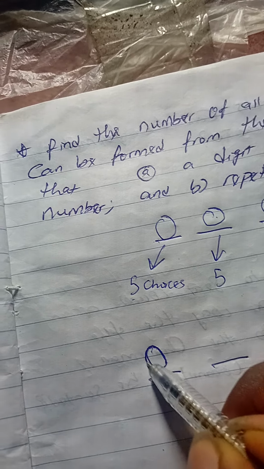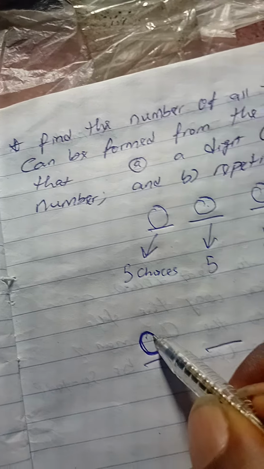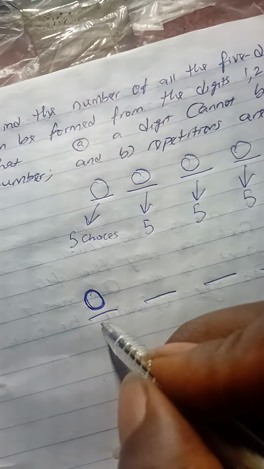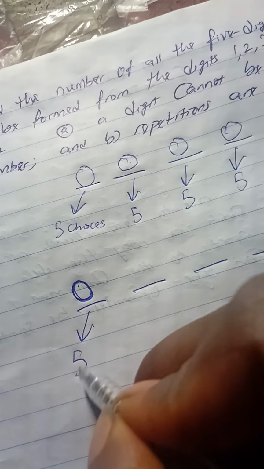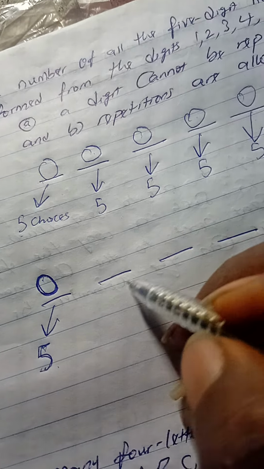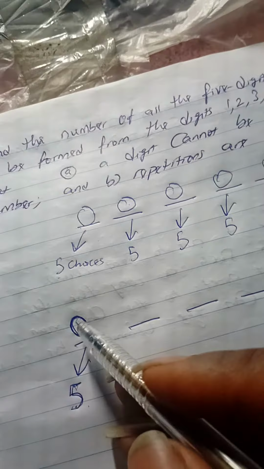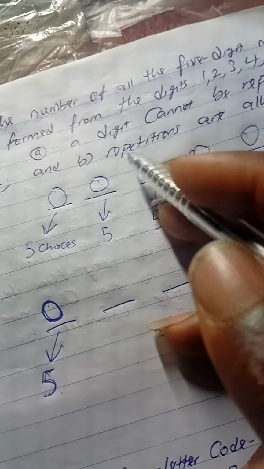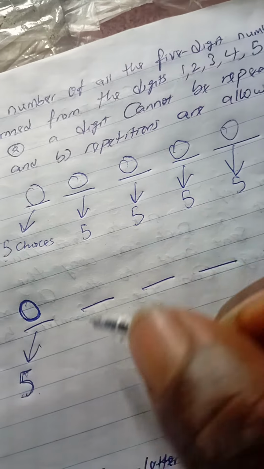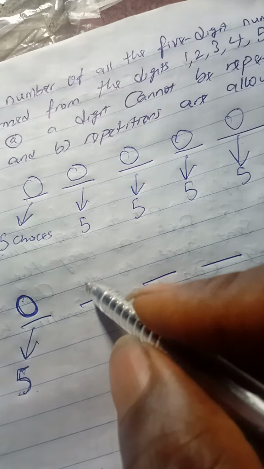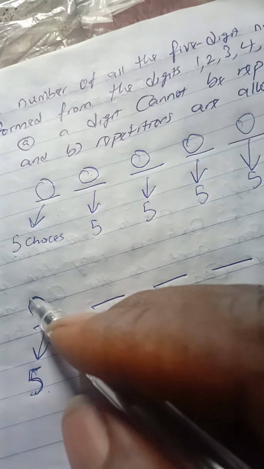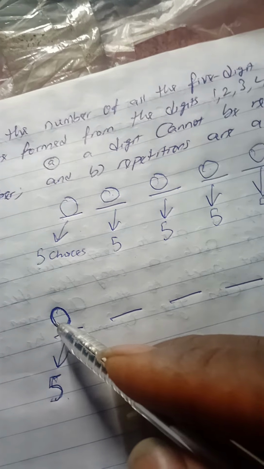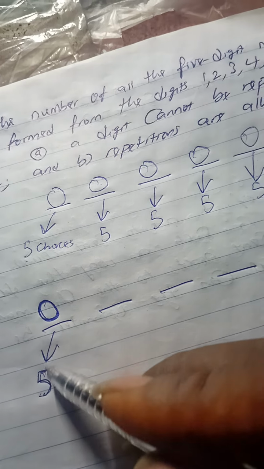Now, how many choices do you have for the first digit? You have 5 choices. 1, 2, 3, 4, 5. So for the first digit, you have 5 choices. Are we together? For the second digit, whatever number you have picked here, you cannot pick it again to fill the second digit because a digit cannot be repeated. So that means you only have 4 choices left. Any number you have picked is just one of these. You have 5 choices to pick from. So that's why here this one still remains 5 choices.